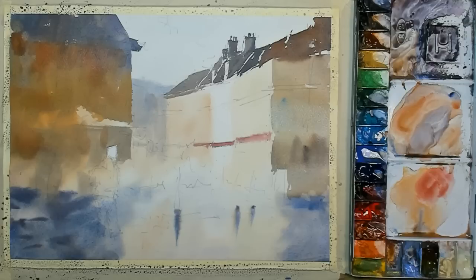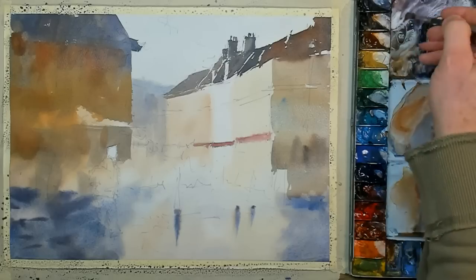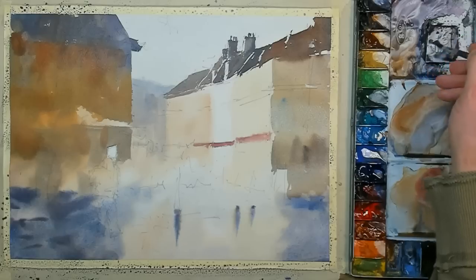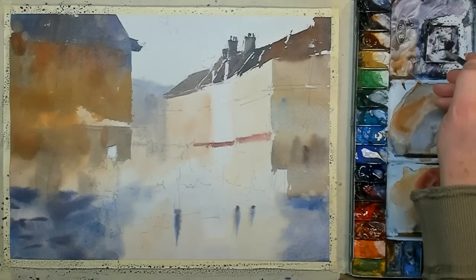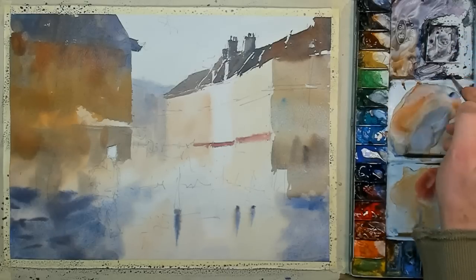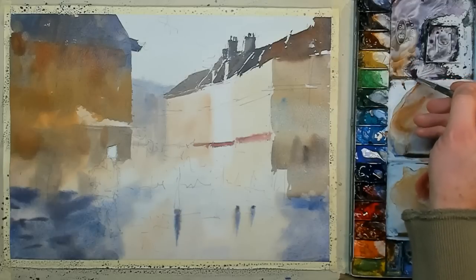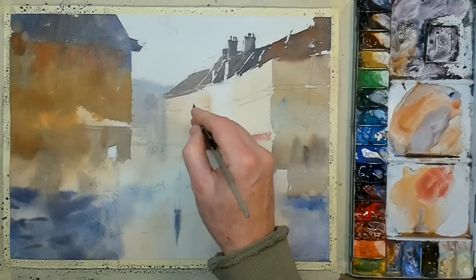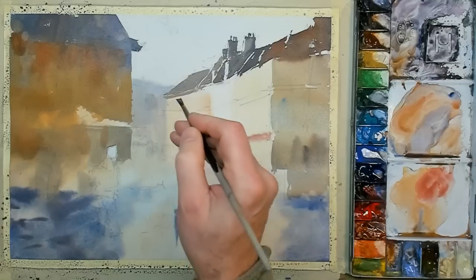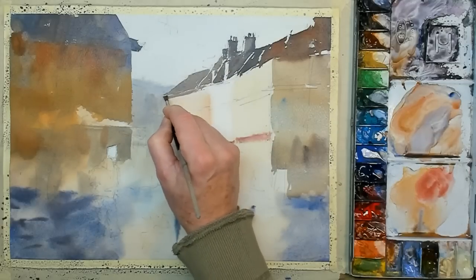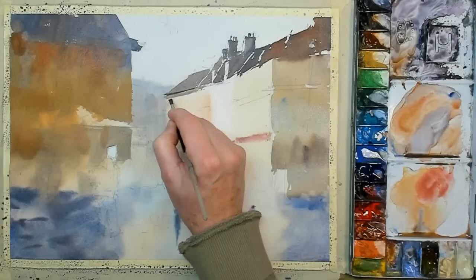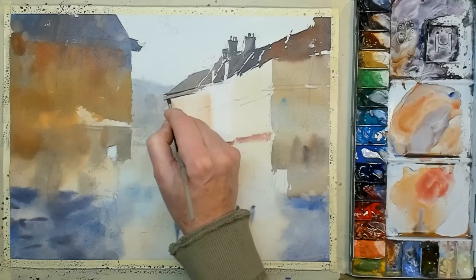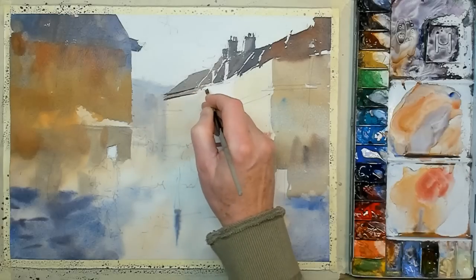Paper has dried a little bit and gone a bit lighter. Smaller brush now. Synthetic brush, a round synthetic brush, size 4, dry brush. Bit of dry brush techniques can be quite good in watercolour, particularly with a bit of a rough surface.